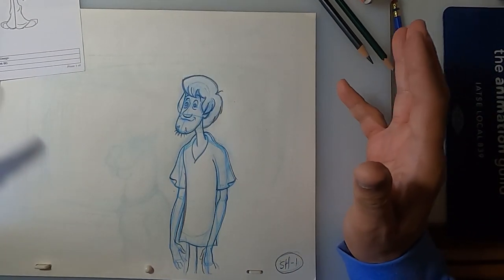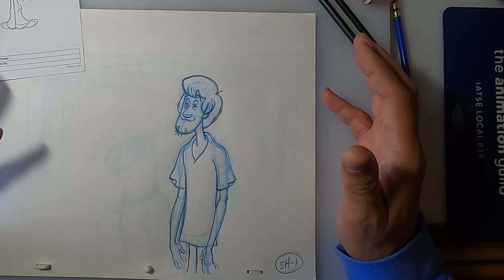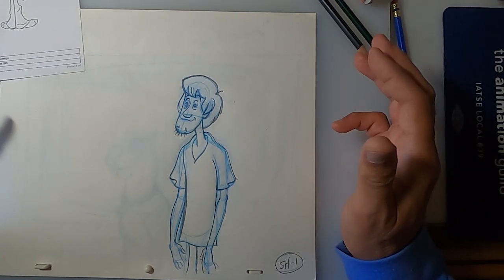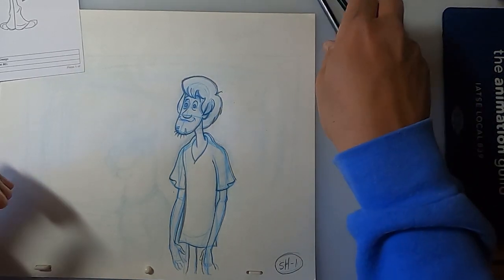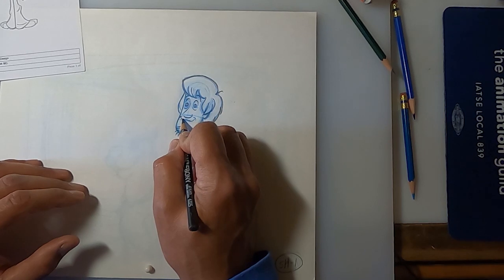So hang loose, we'll get on with Scooby next time, and we'll also go through setting up the rest of the scene for animation and making these guys move and talk and everything else like we used to do.